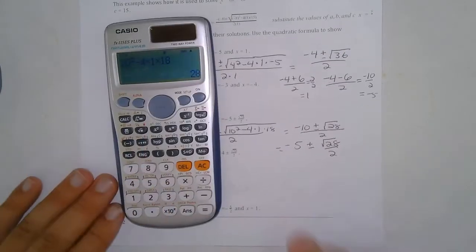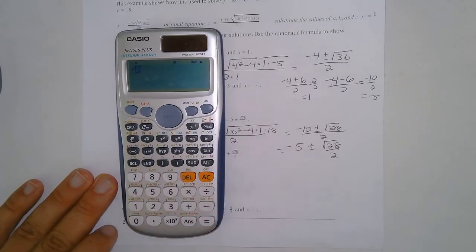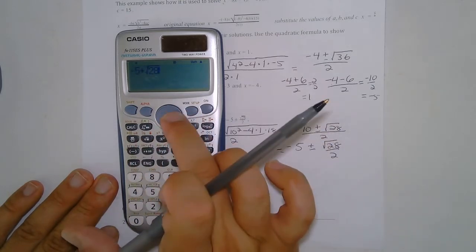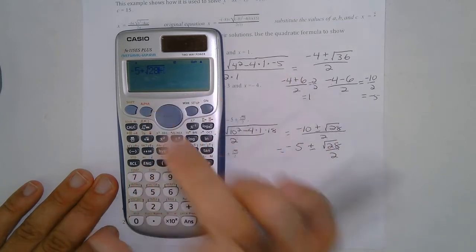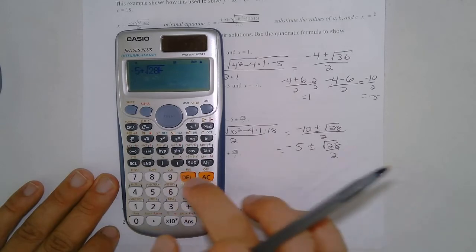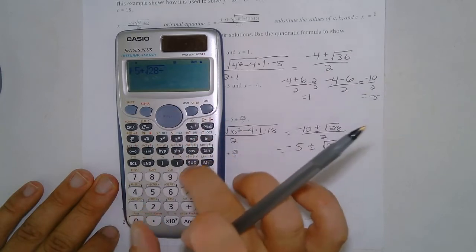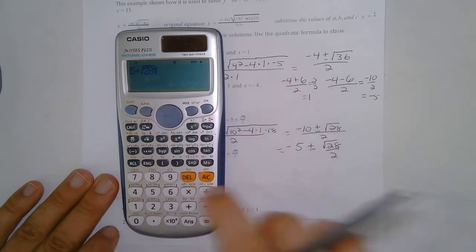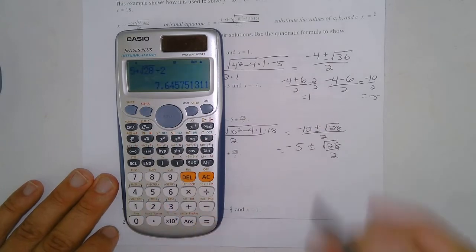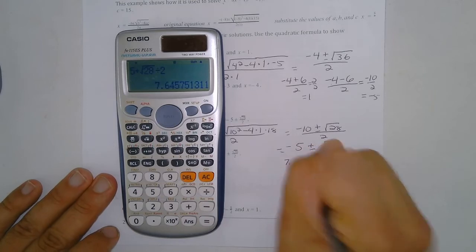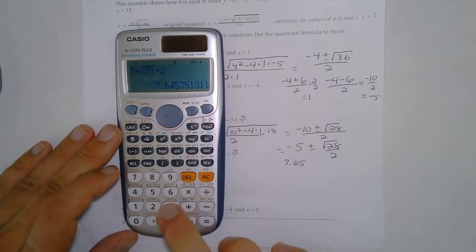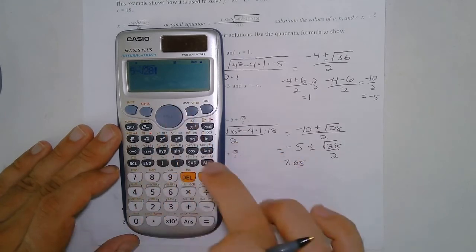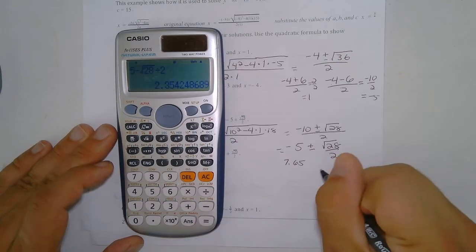You could also give me an answer by going, all right, we have -5 plus the square root of 28, and then divided by 2. And then this ends up being about 7.65. Then what I can do is go up and do -5 minus the square root of 28 divided by 2. And my other decimal approximation would be about 2.35.